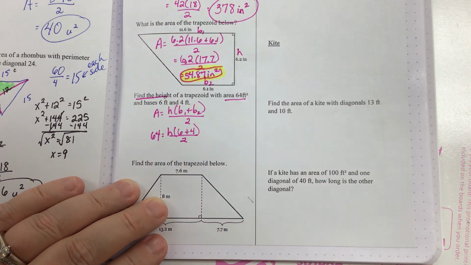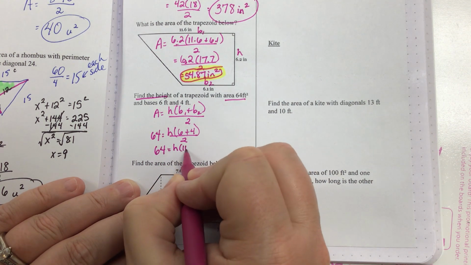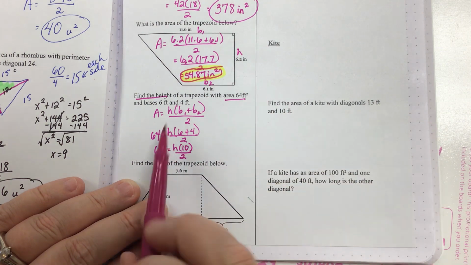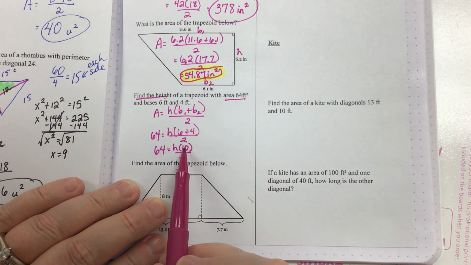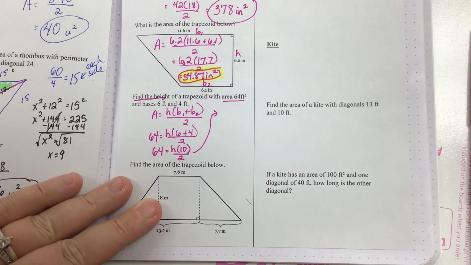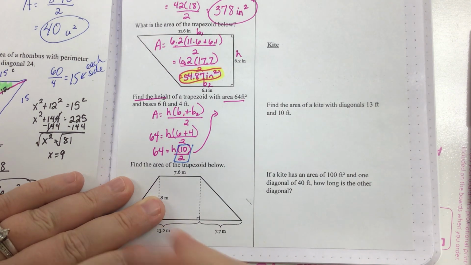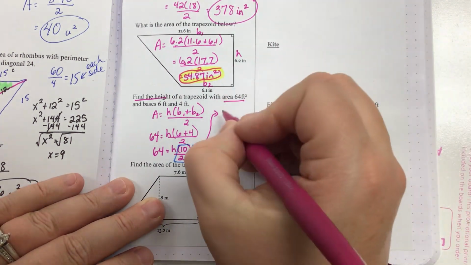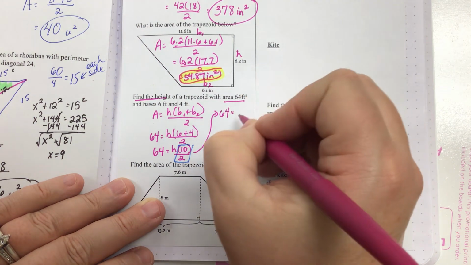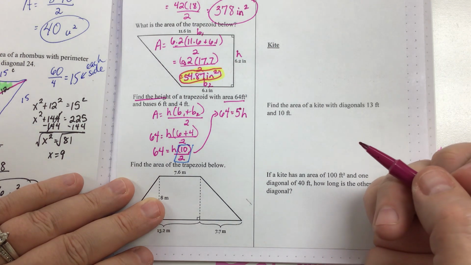So now I'm just going to continue to work this out. Again, the first thing I'm going to do is parentheses. That comes from order of operations. So I'm going to say 64 equals h times 10 divided by 2. And again, the 10 comes from 6 plus 4 gives me 10. Okay, the next thing I'm going to do is simplify this a little bit. 10 divided by 2 is 5. So I'm going to say 64 equals h times 5, which is the same thing as 5 times h.